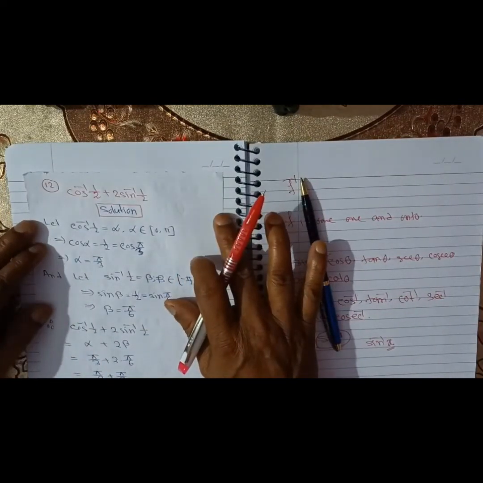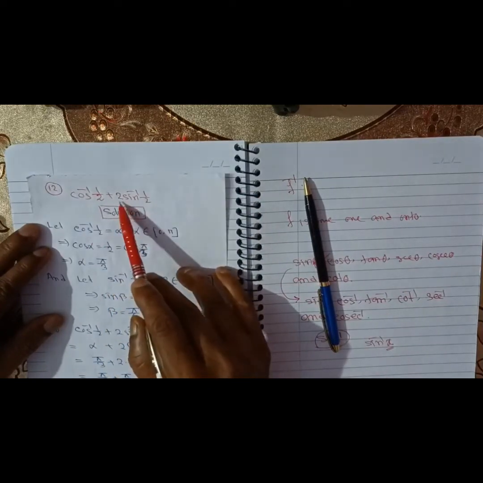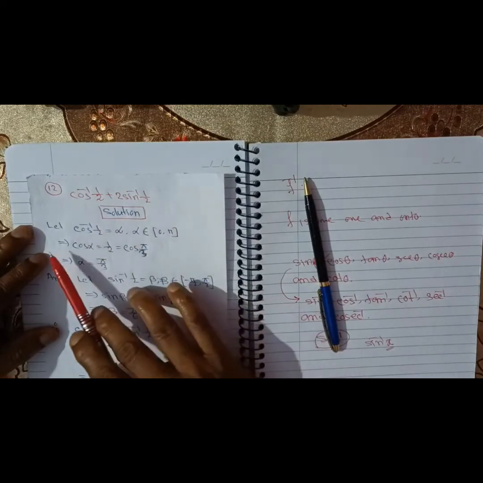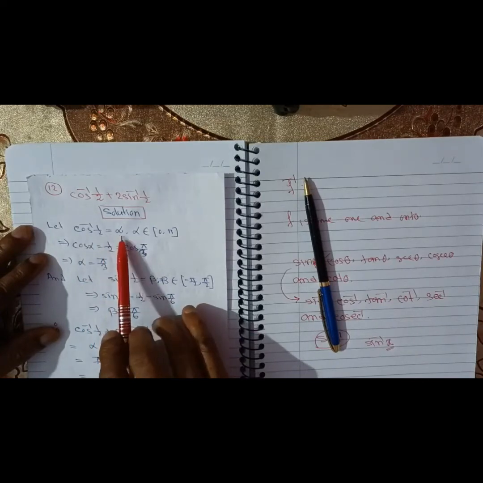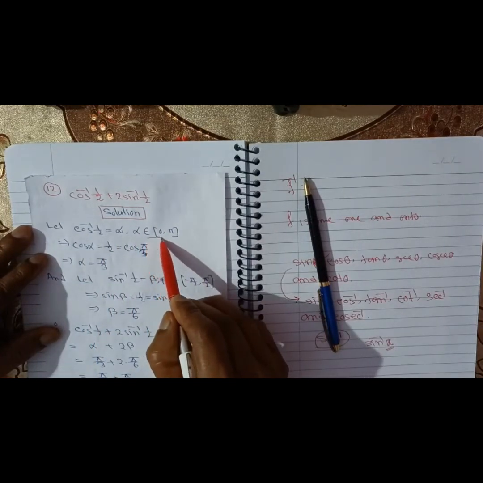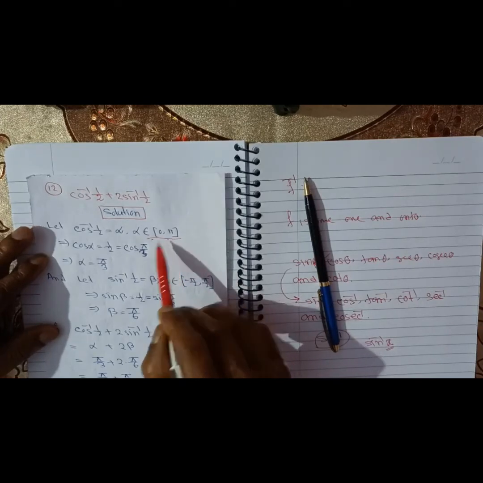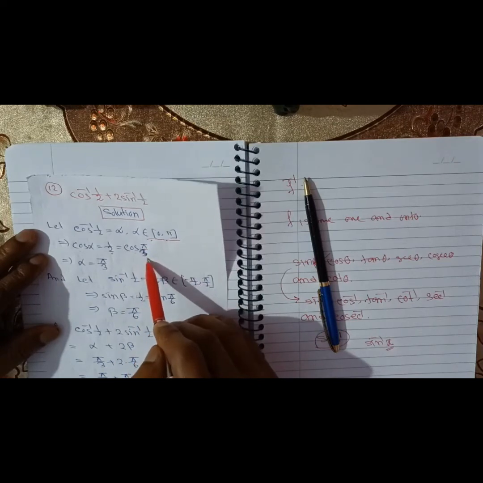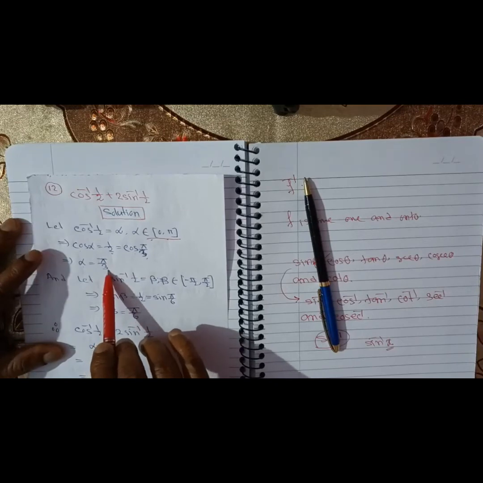Question number 12 from NCERT textbooks: cos inverse half plus 2 sin inverse half. For the solution, we can take first cos inverse half equal to alpha, where alpha belongs to the range of the cos inverse function. This implies cos alpha equal to half. Half equals cos pi by 3. That's why alpha equals pi by 3.